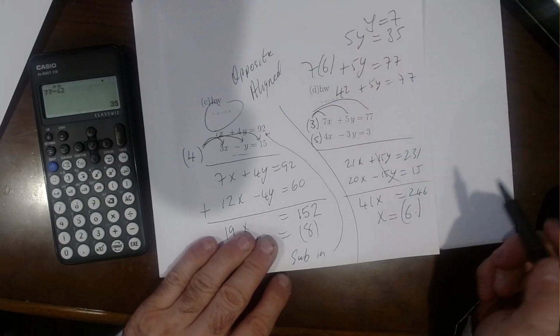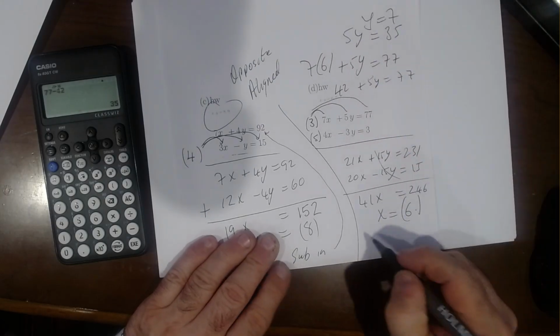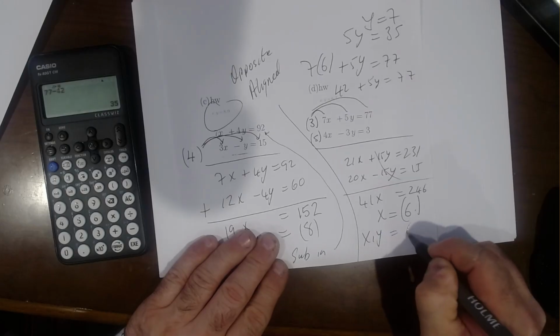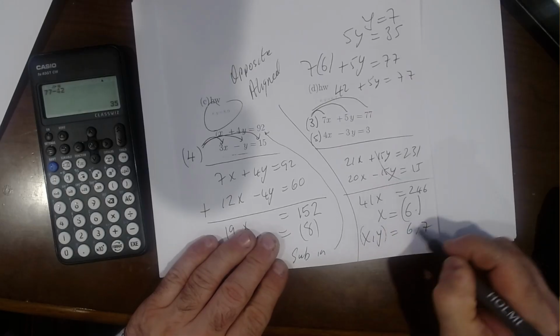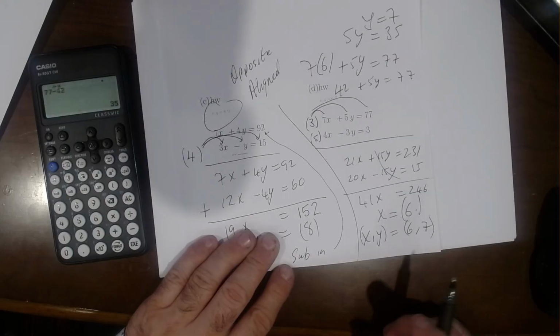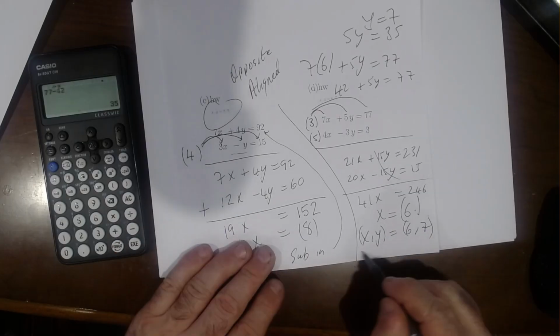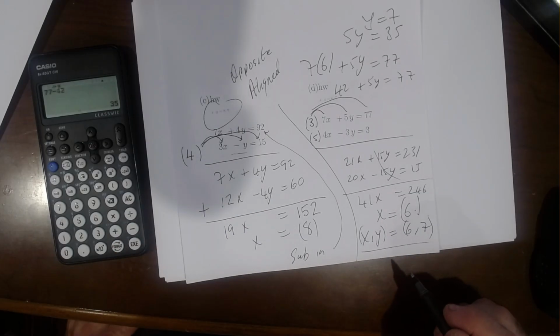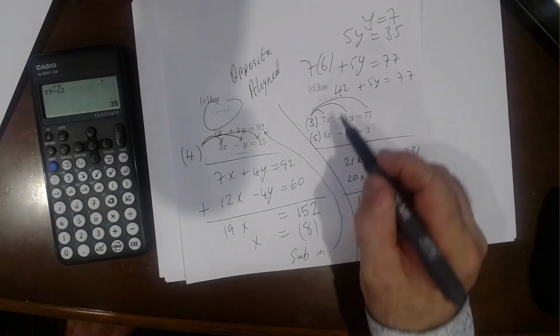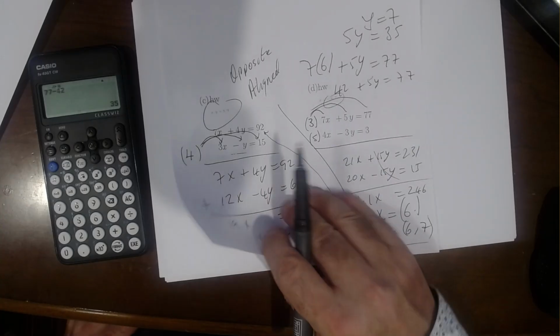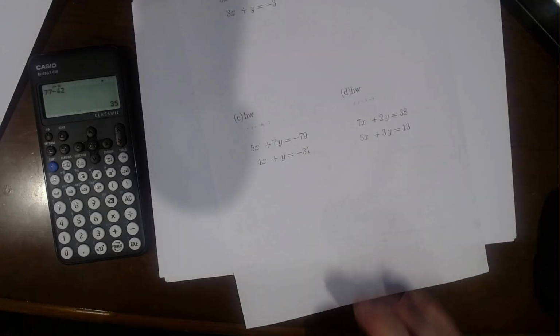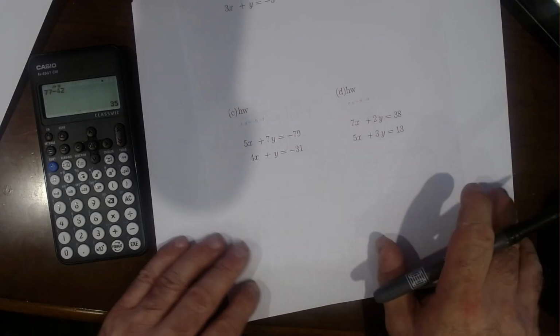Okay. And now we can put the 6 and the 7 together in our answer. XY equals 6, 7. Or if you want, it might be more formal to put them in brackets, but you'll be fine if you leave them out too. You'll get your full marks. And checking the answer that was here, it's 6, 7. Okay, turning over.